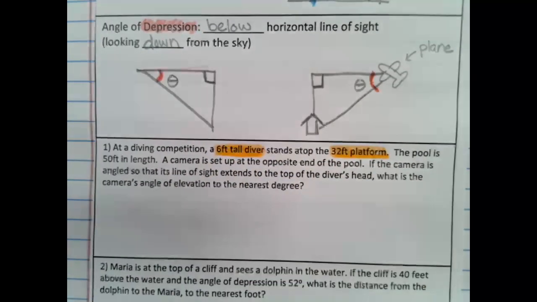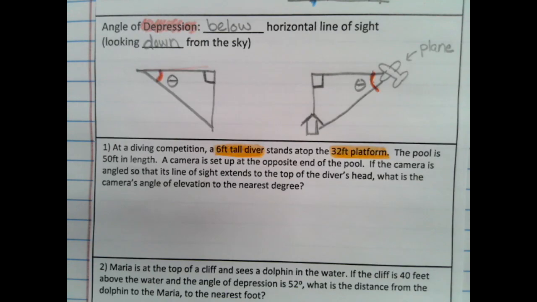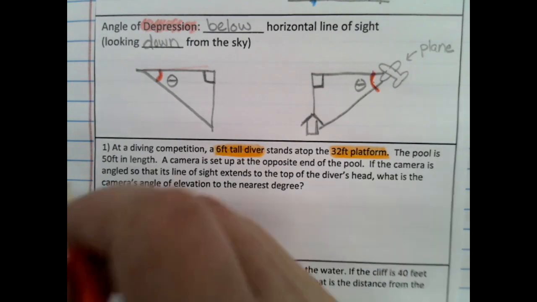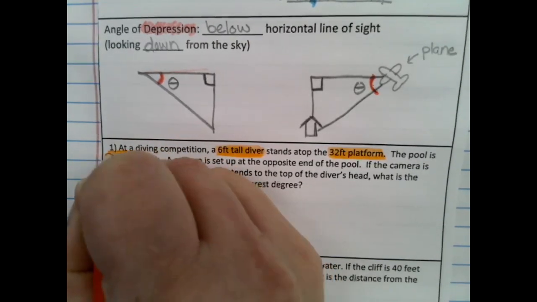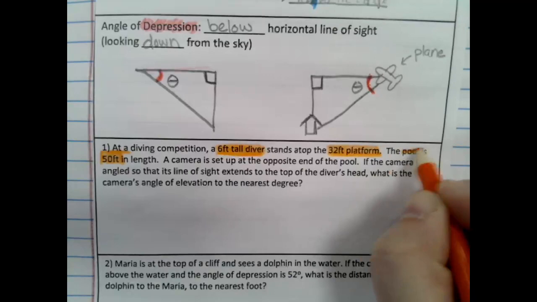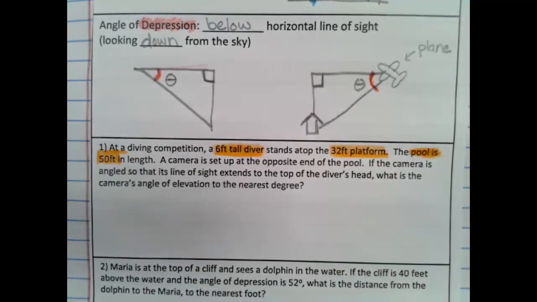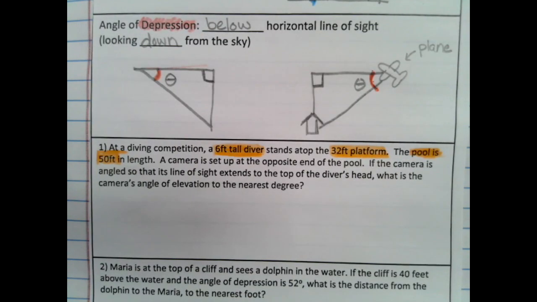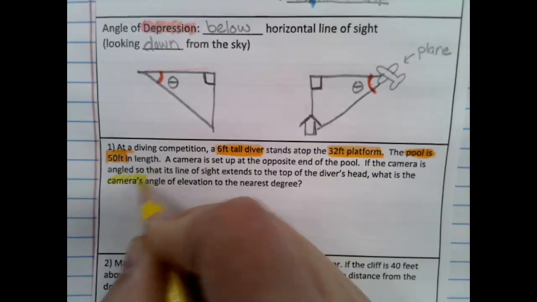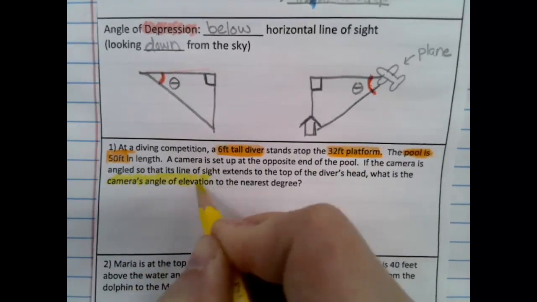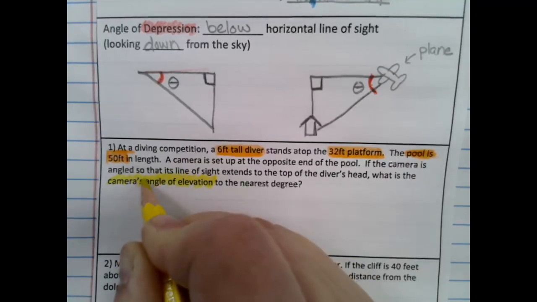And what else would be important here? The pool is 50 feet, right? All right, what are we trying to find? What is it asking us to find? Good, the camera's angle of elevation. That's our goal, is to find that angle of elevation.